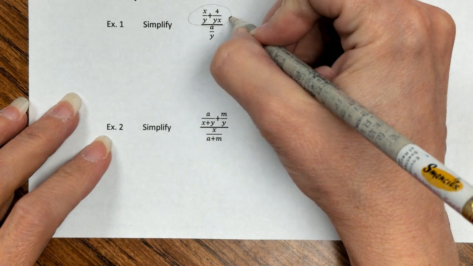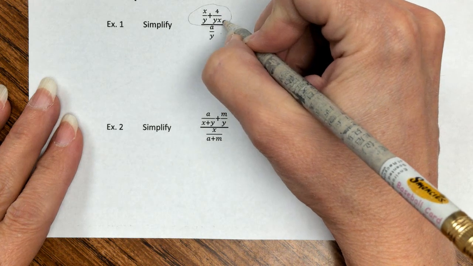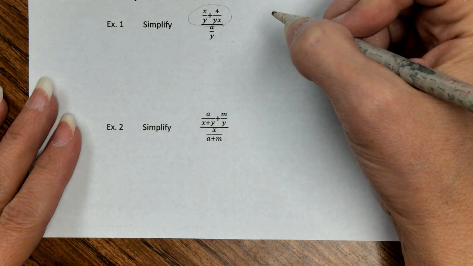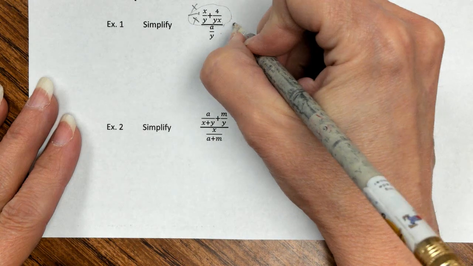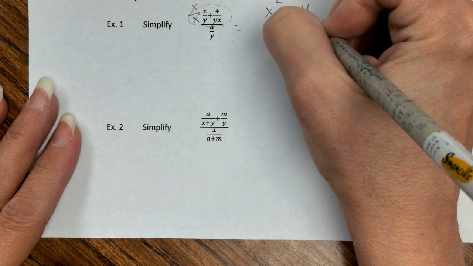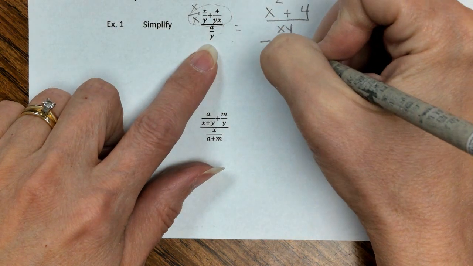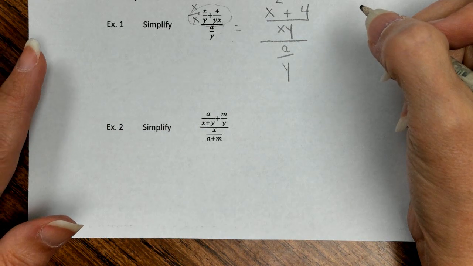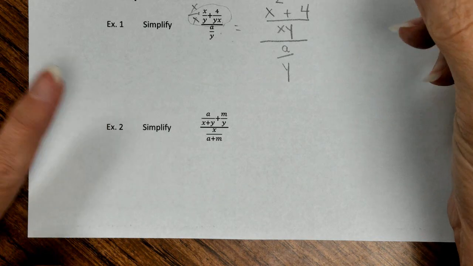In those two fractions in the numerator, they need to have common denominators, and it looks like it's going to be xy. This second fraction already has xy as its denominator. We just need to multiply x over x times that first fraction. So we have x squared plus 4 all over xy. And now that is over a over y. Again, whether you want to multiply by a complex fraction or write this out horizontally first, it's entirely up to you.